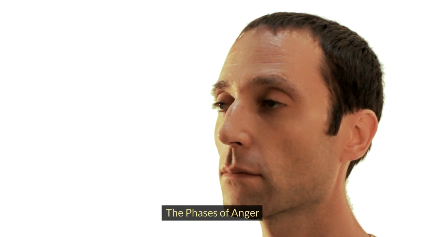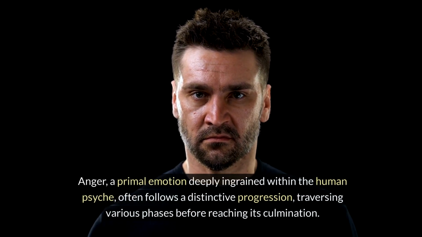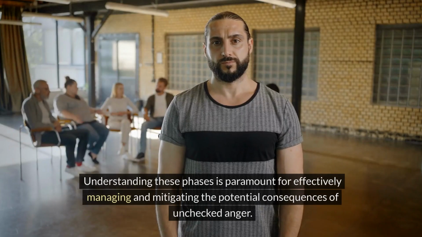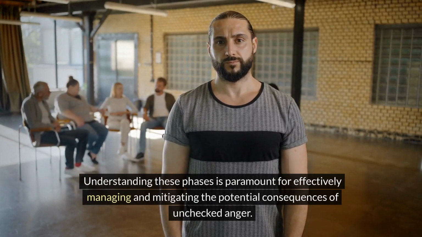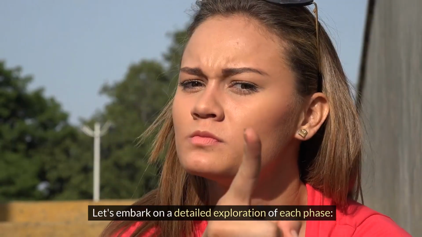The phases of anger. Anger, a primal emotion deeply ingrained within the human psyche, often follows a distinctive progression, traversing various phases before reaching its culmination. Understanding these phases is paramount for effectively managing and mitigating the potential consequences of unchecked anger. Let's embark on a detailed exploration of each phase.